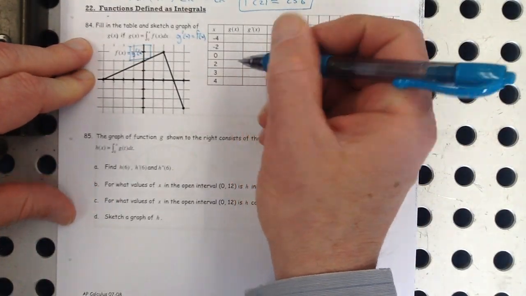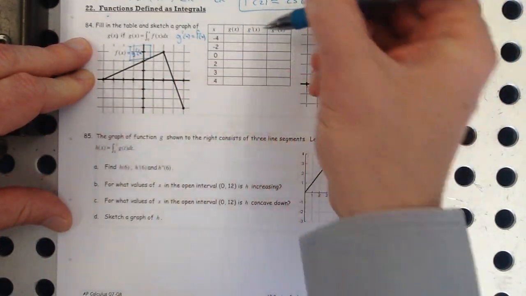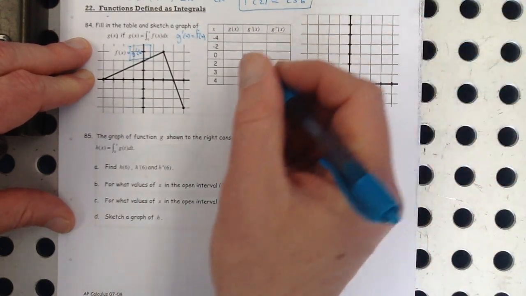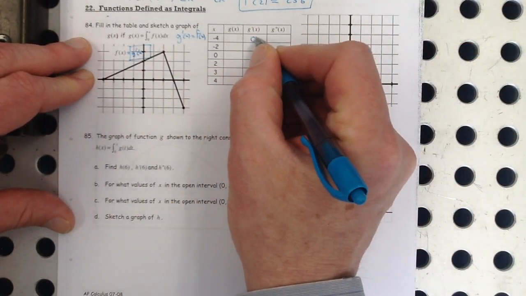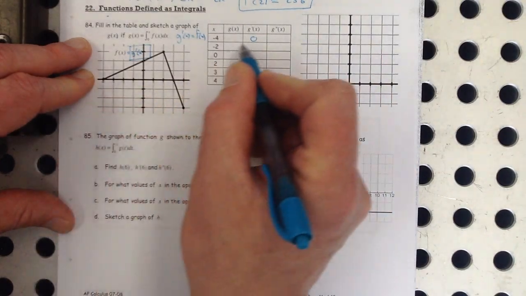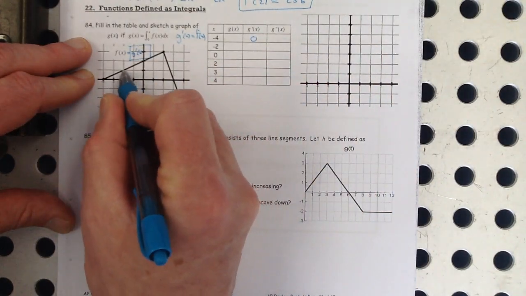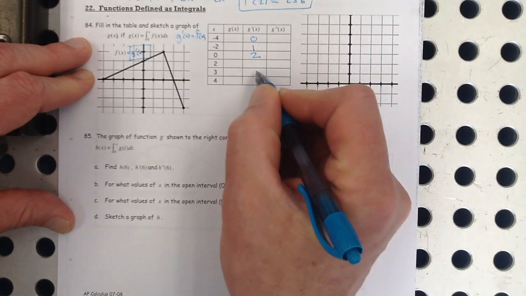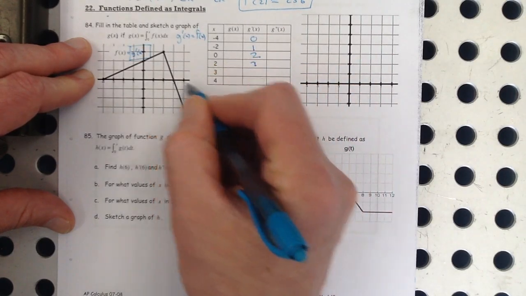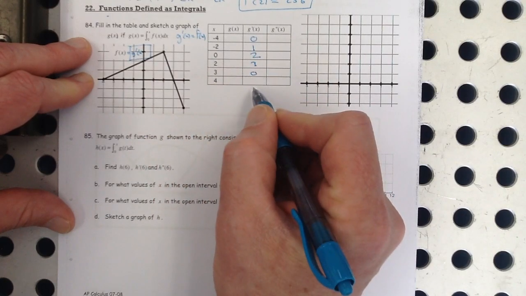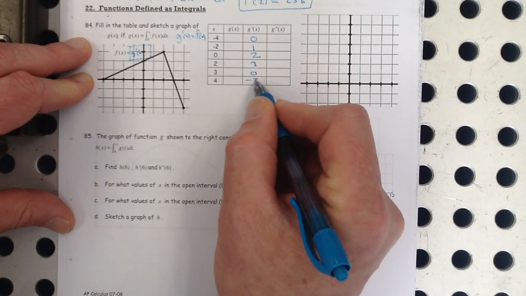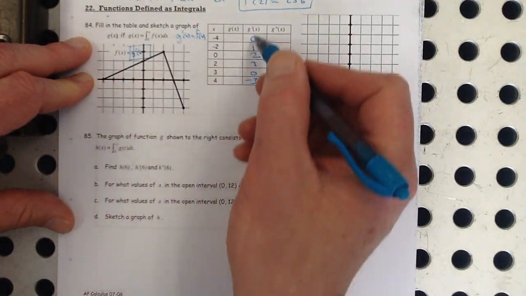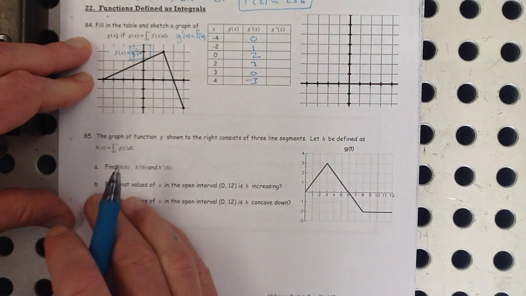Okay, so this is a graph of g prime, so the easiest thing to fill in would be these, right? So that's 0, right? And then negative 2, looks like it's 1, 2, 3, and then it heads down to 0 and negative 3. Right? Because this is the graph of g prime, so I'm just reading the points right out of there.